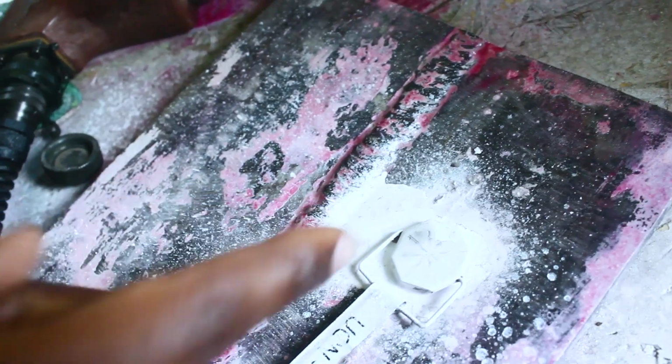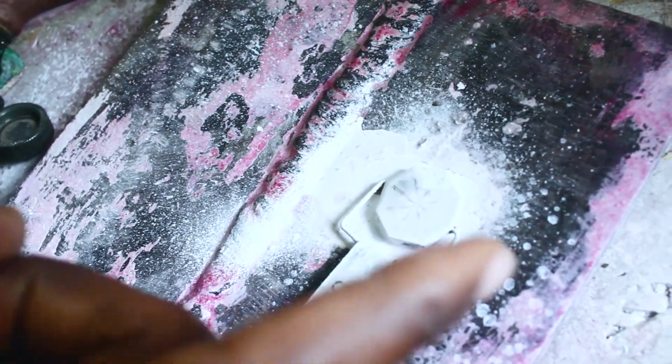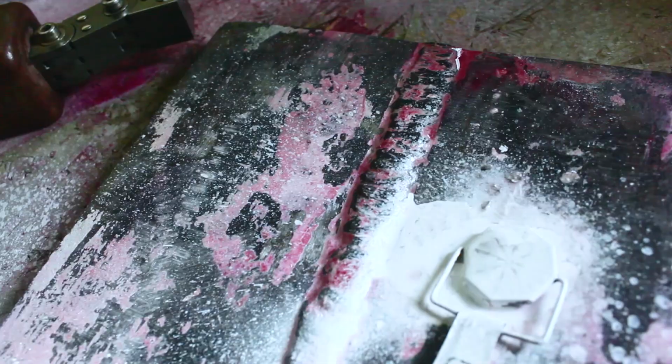I hope you are able to see some cracks. So this is how we detect defects in a material using magnetic particle testing.